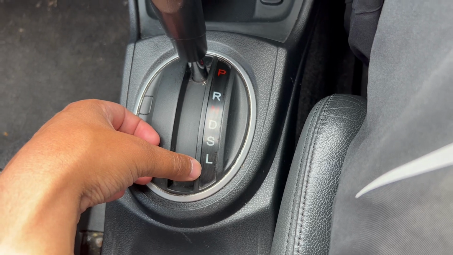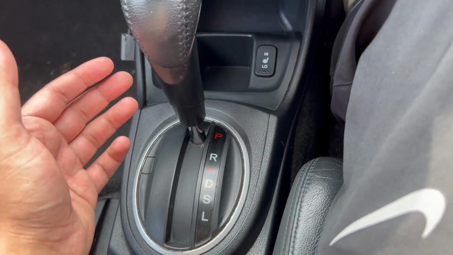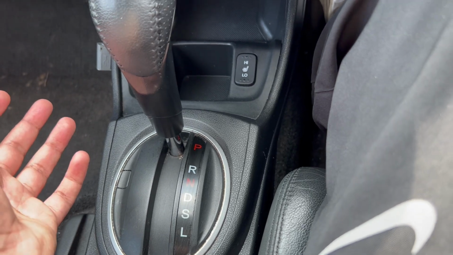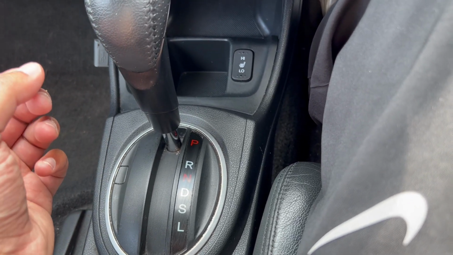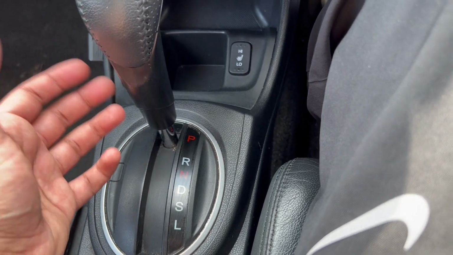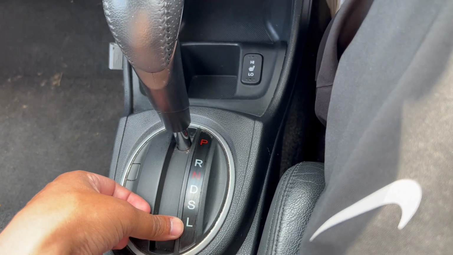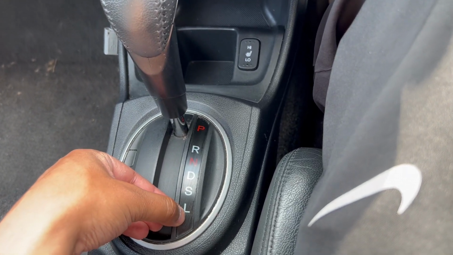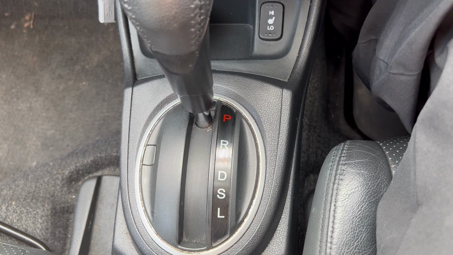L is low. What does low mean? If, for example, you want to go uphill and you want a little bit more power, or you're towing something, a little mini caravan, then you might put it on L just to give you a bit more power. It's like being in a lower gear, or gear 1. It just gives you a lot more power. That's what you'd use L for. So that's what the P R N D S L stands for.